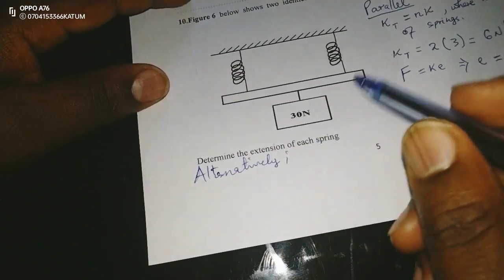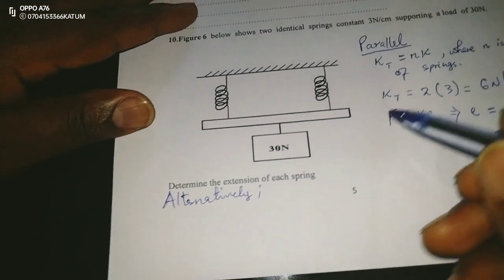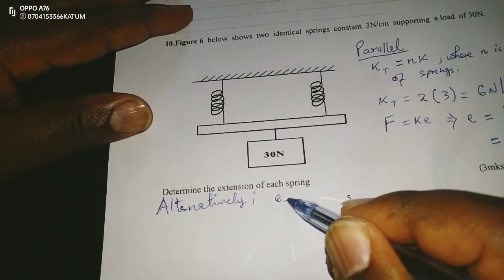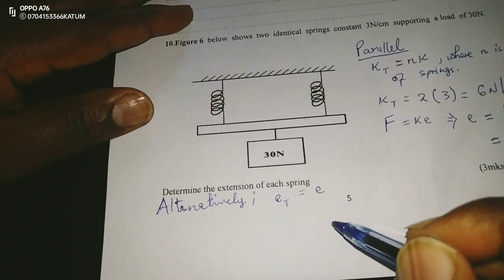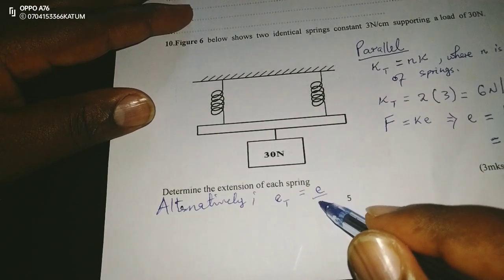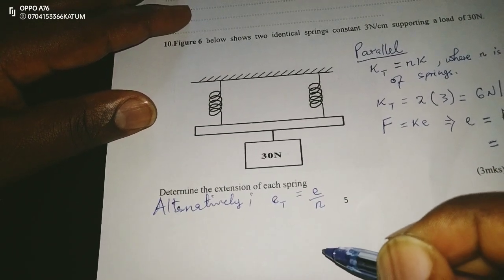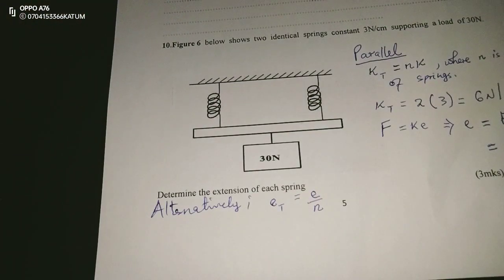It should also be noted that alternatively, we could have said on the same question that in parallel connections, the total extension is given by the extension of one spring divided by the number of springs. What extension would have been caused on one spring? Then to get the resultant extension, we divide by the number.